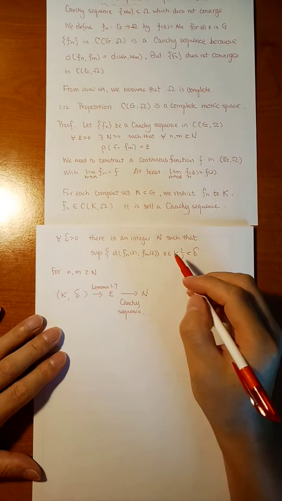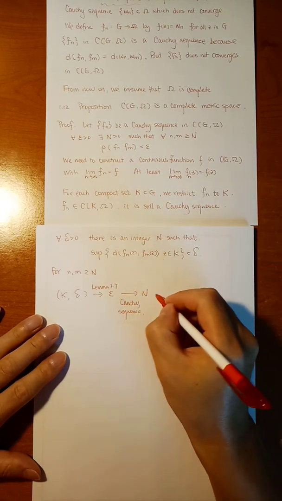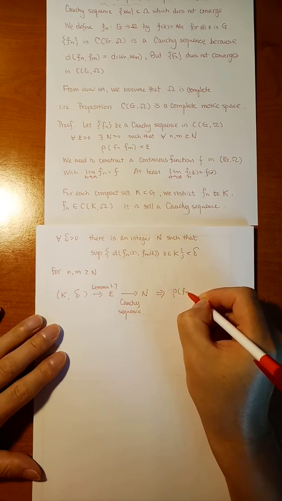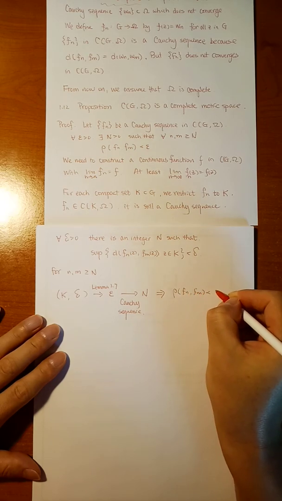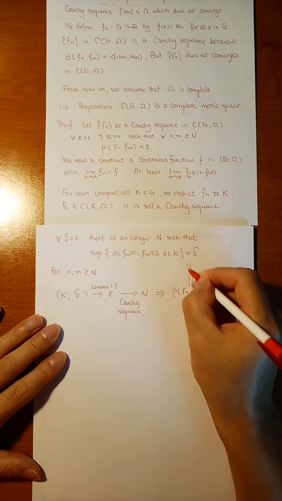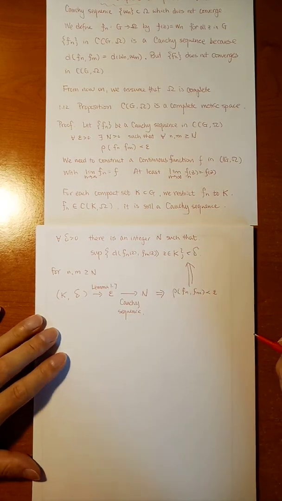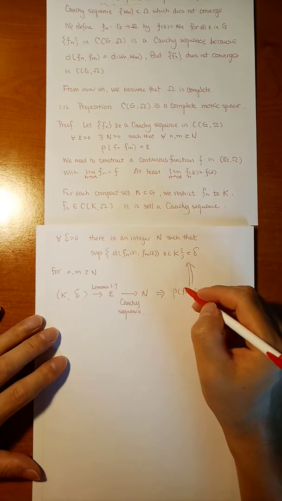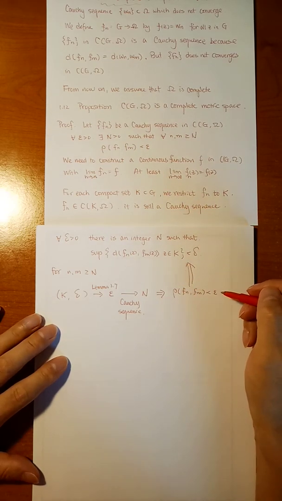And then rho(f_n, f_m) less than epsilon implies the supremum is less than delta uniformly on K. This is again lemma 1.7.